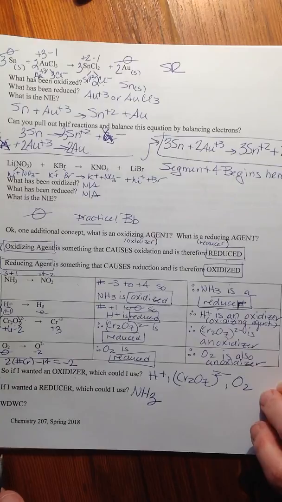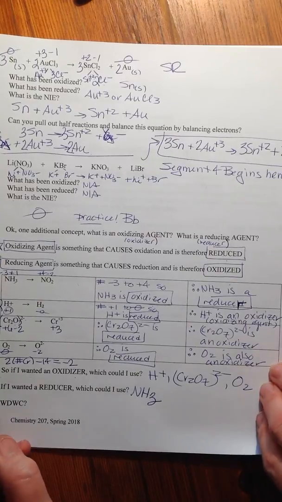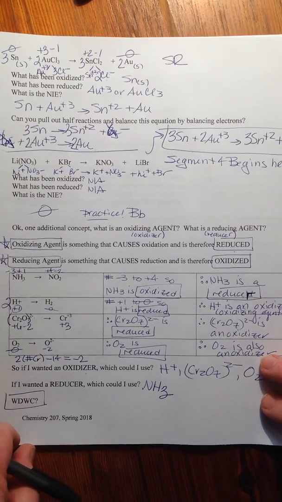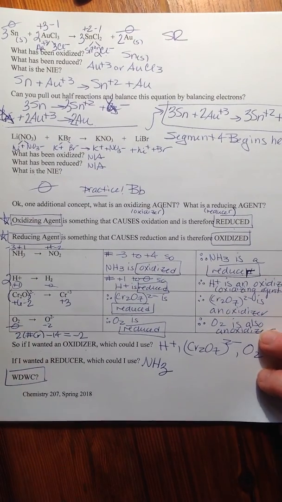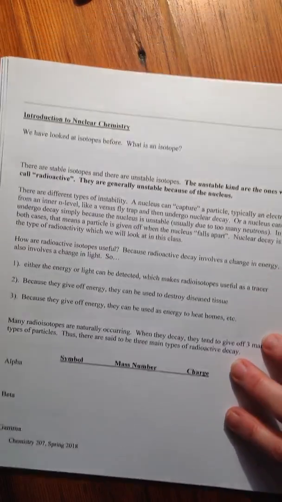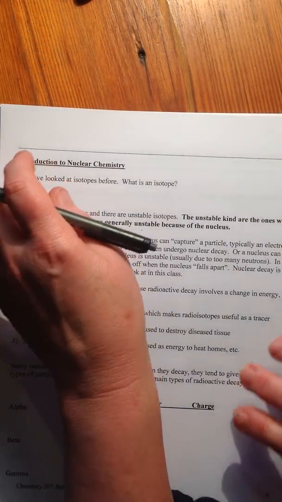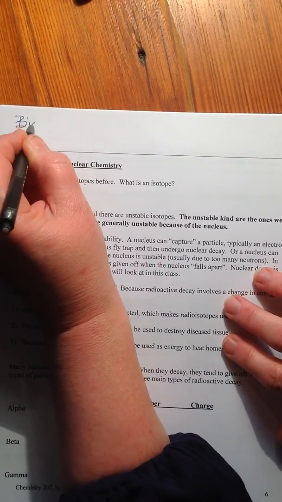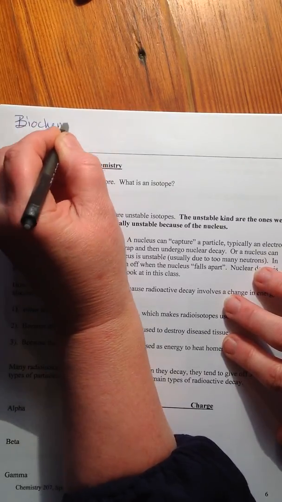Now the burning question is, well, why do we care? Why do we care about whether we have oxidizers or reducers? Well, we're going to come back to that when we get to basically some biochemistry.